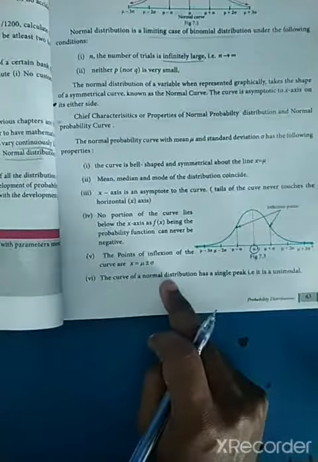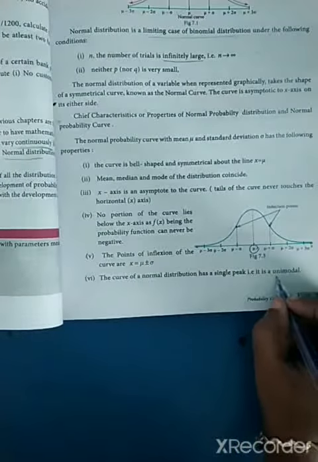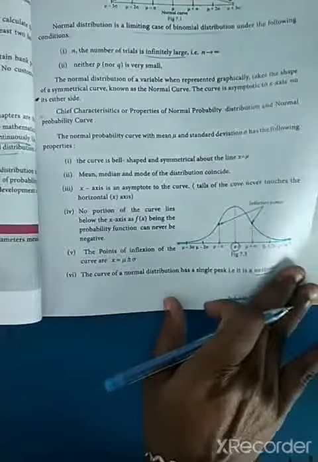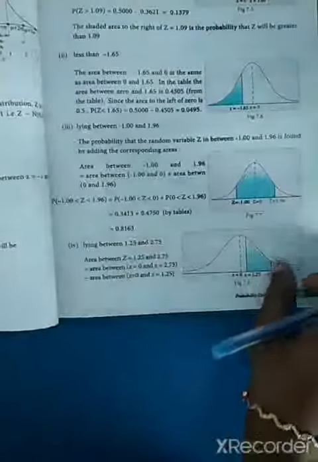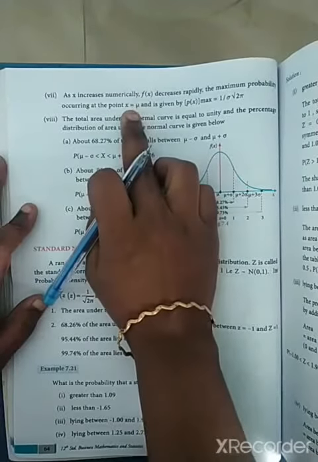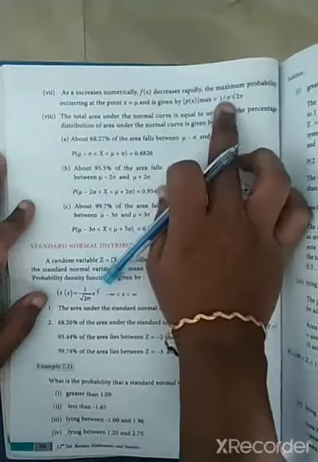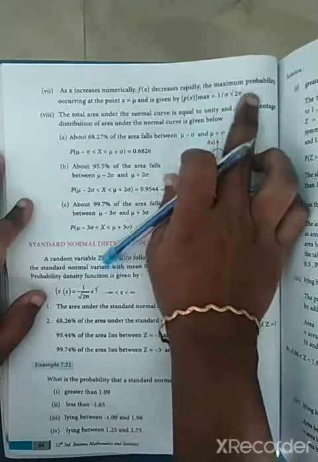Then the curve has a single peak. There is only one peak, and so it is called unimodal. And then we can say as x increases, f of x decreases. So the maximum probability occurs at the point x equal to mu, and that value is 1 by sigma into root of 2 pi.